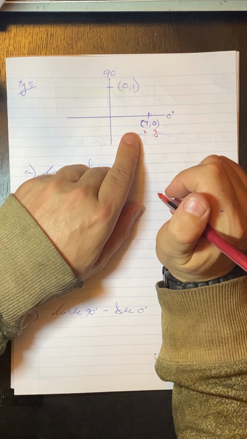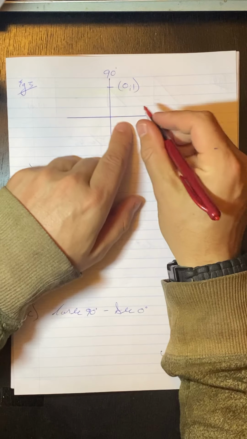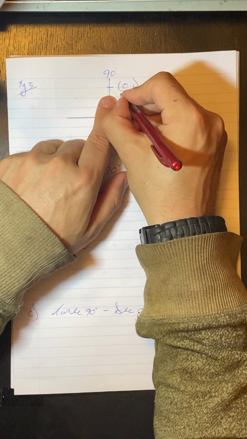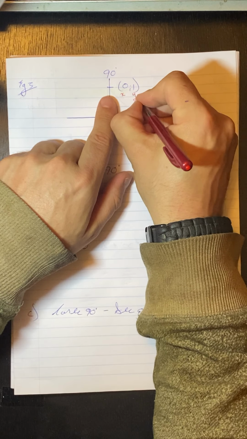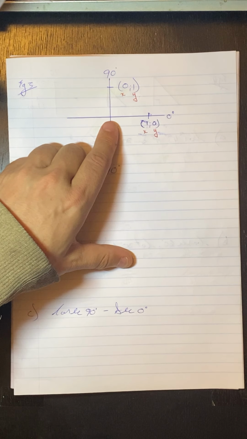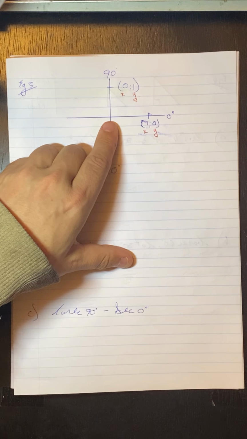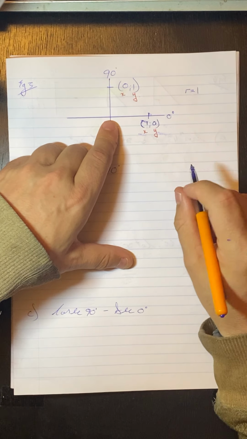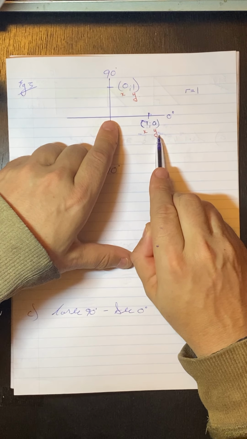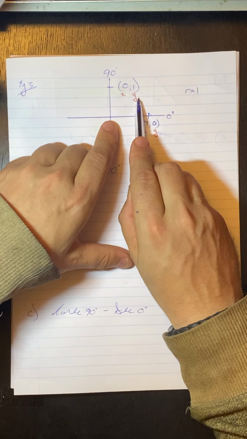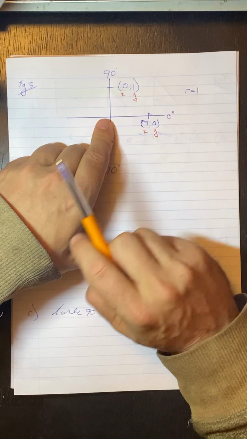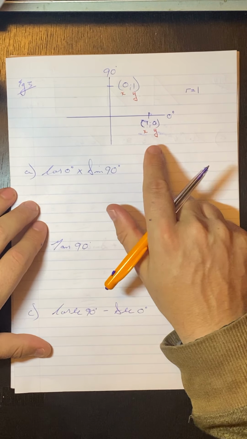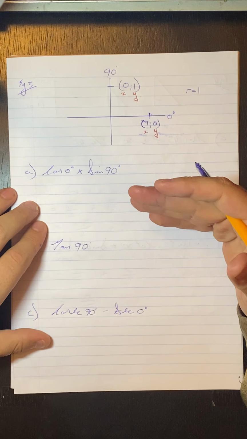Okay, and over here at 90 we have 0, 1, so x is 0 and our y is 1. What I also want you to know is that your r value equals 1. Okay, so we have xy value at 0, we have xy value at 90, and we have an r value of 1. So with these type of ones, I want you to use x, y, and r.